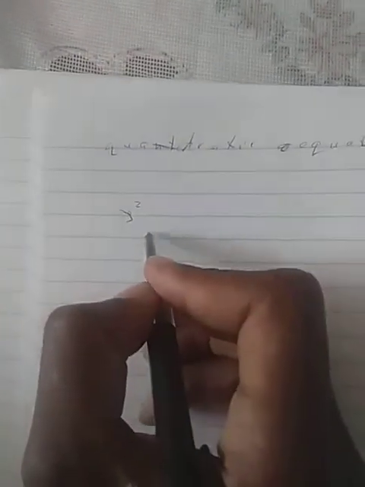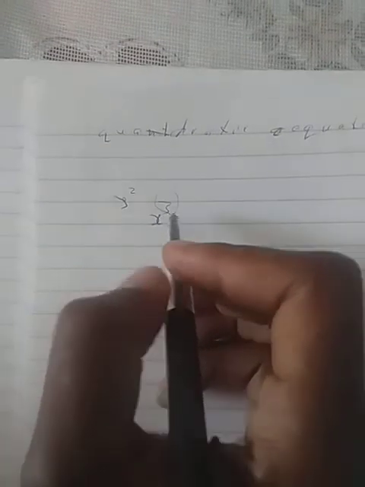Quadratic equation has an exponent of 2. It's either y equals to, the highest degree is 2. If we have x to the power 3, that is not a quadratic because the highest degree is 3, not 2. The highest degree has to be 2. That is quadratic. Okay.